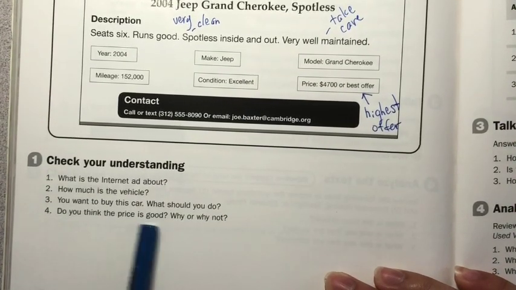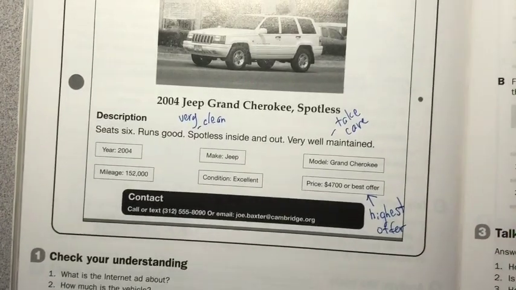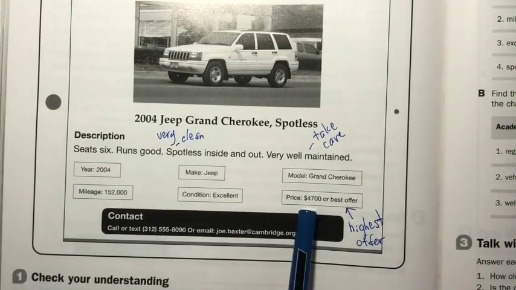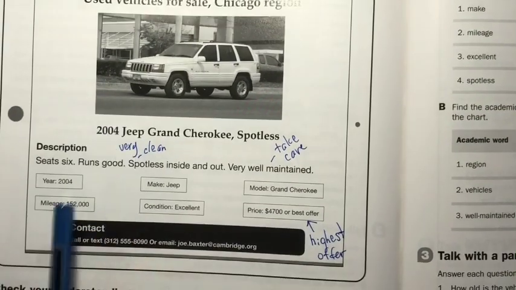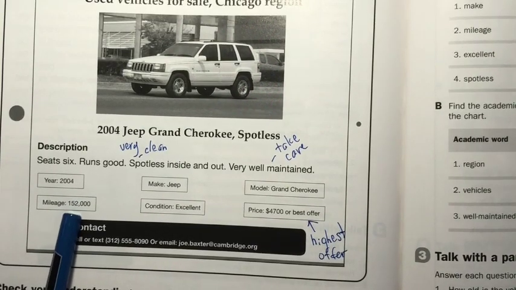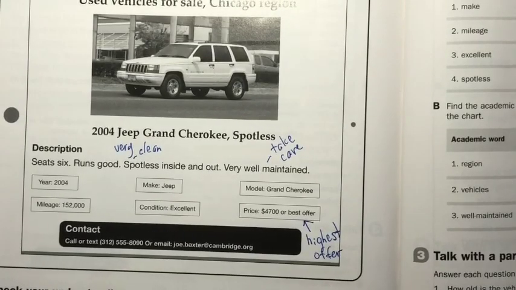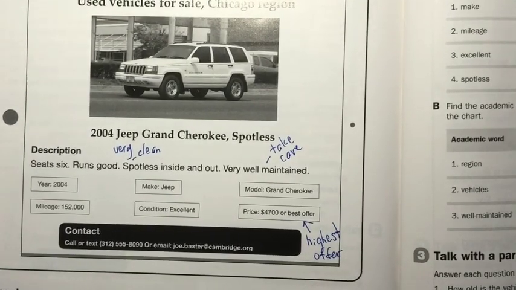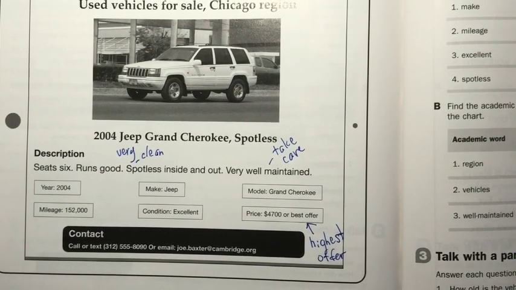4. Do you think the price is good? Why or why not? Well, let's see. It's almost $5,000, and this car is 16 years old. It has a lot of miles on it. People drove it for a lot of miles, but it is in good condition. I don't know. I say it's expensive. It seems like an old car, so I say it's expensive for an old car.